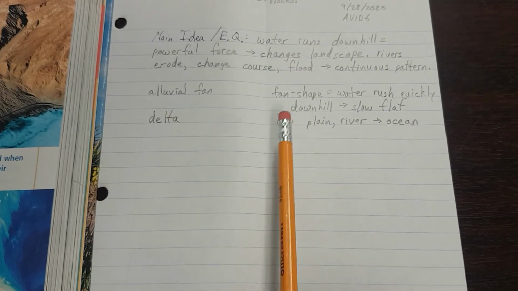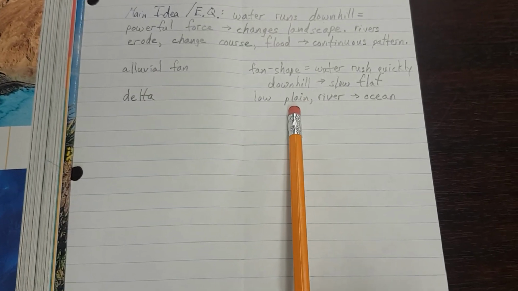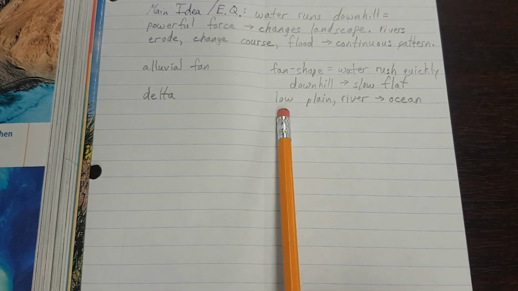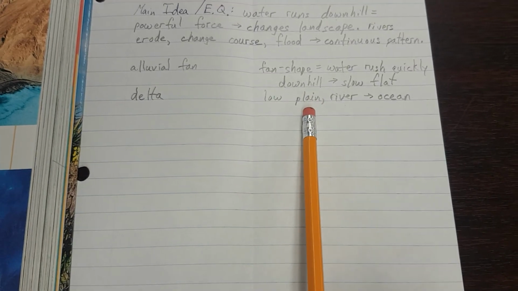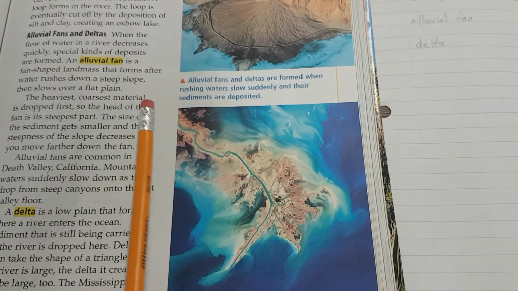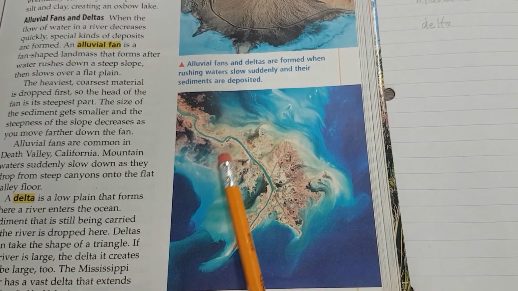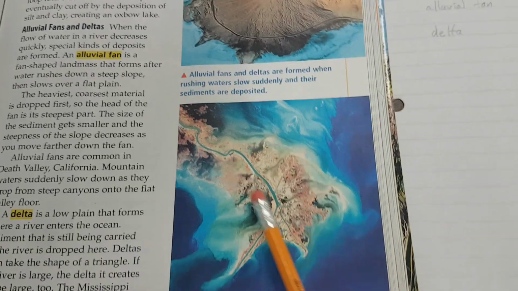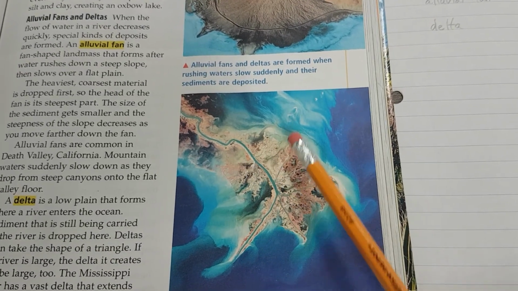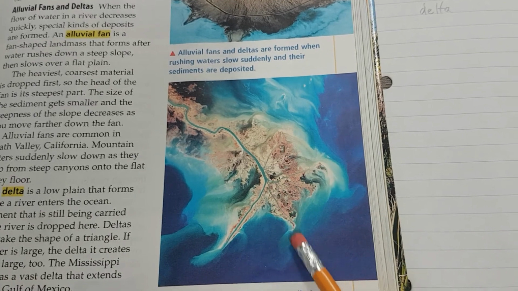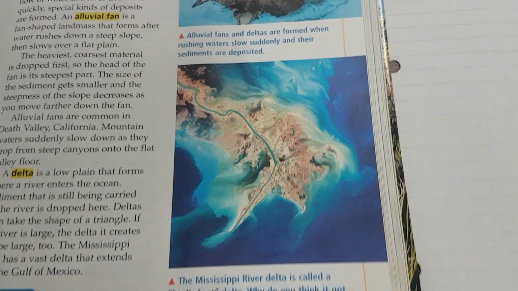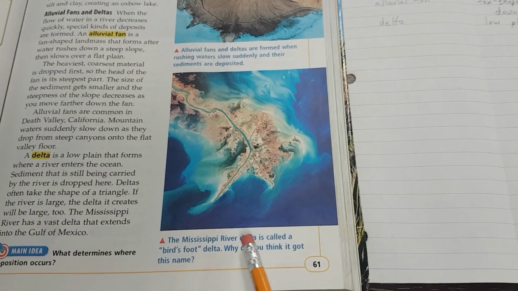Okay, we know that a low plain is a low area that's flat, so it's low elevation, and then it's very flat, and so that's where the river enters the ocean. Okay, here is an example. A river in Mississippi has this very flat land all around it, and it flows out, and then it spreads. See all these little branches that spread out and flow into the ocean? That is the Mississippi River Delta.